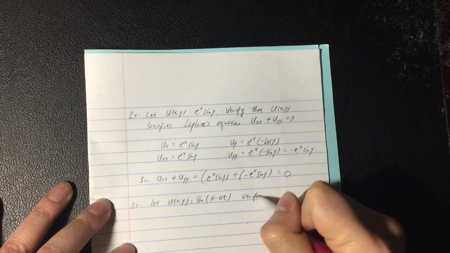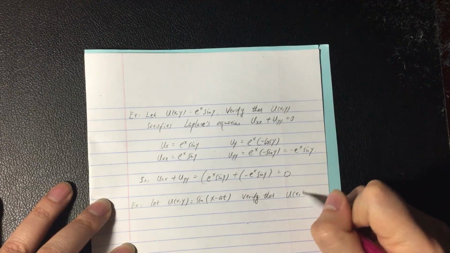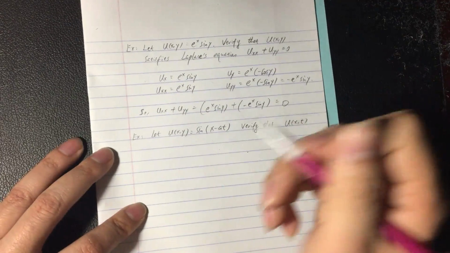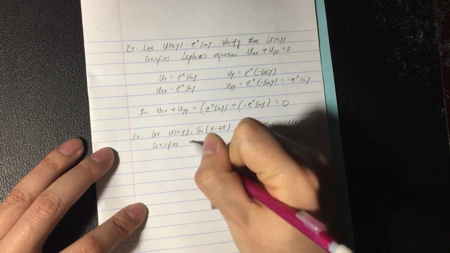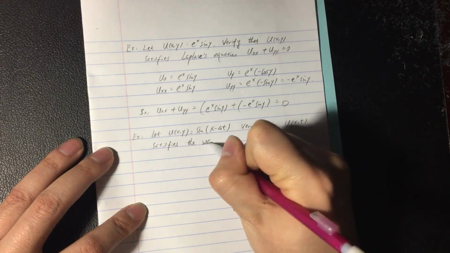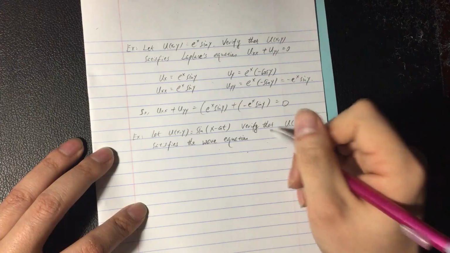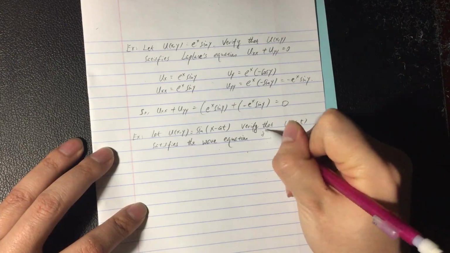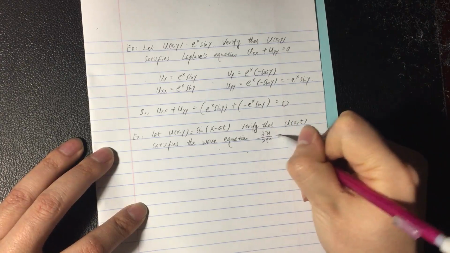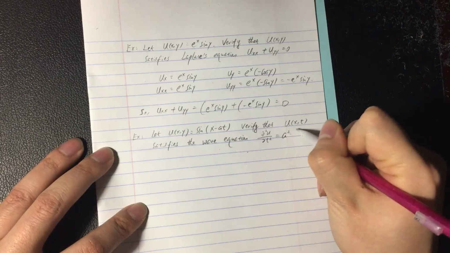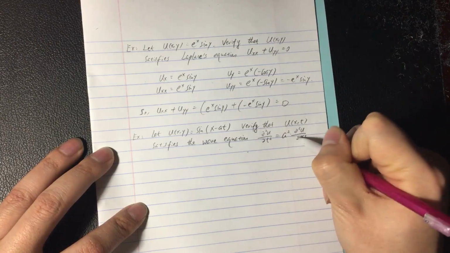Verify that u of x, t satisfies the wave equation. The wave equation is delta square u over delta t square equal to a square times delta square u over delta x square.